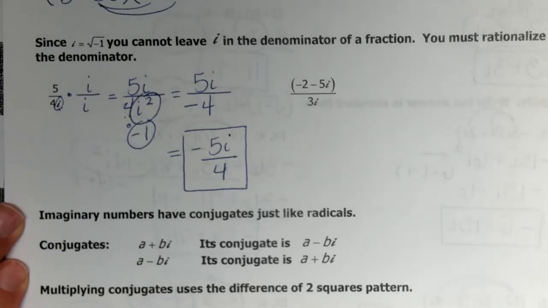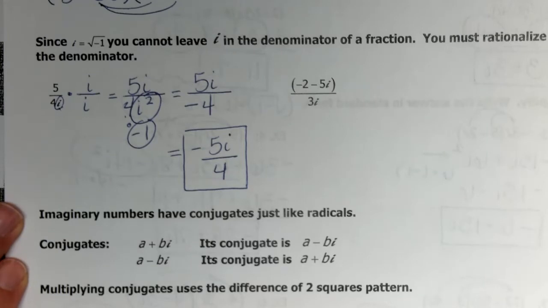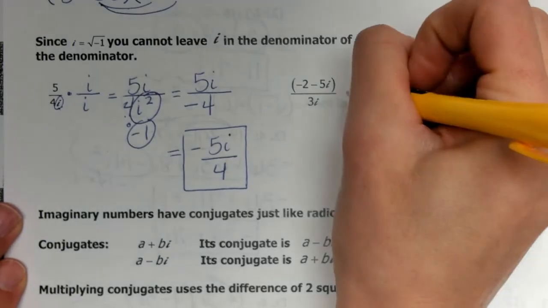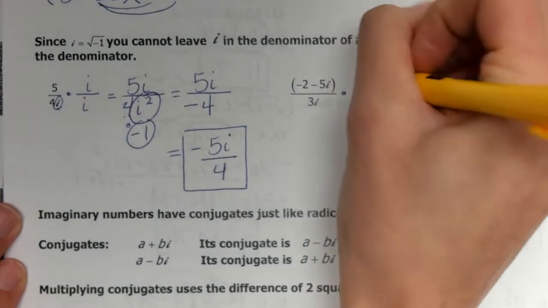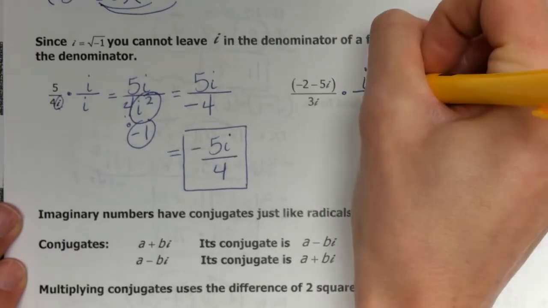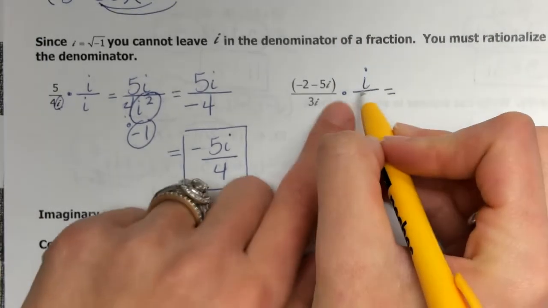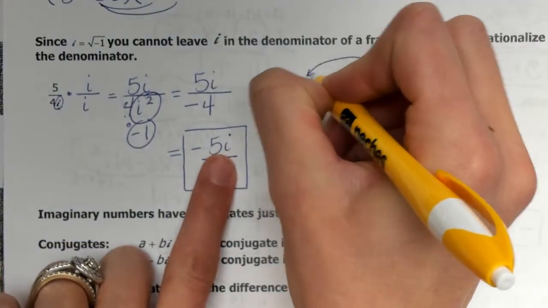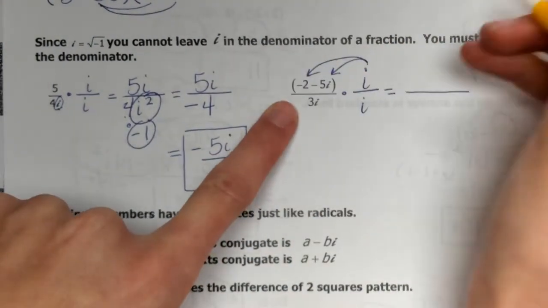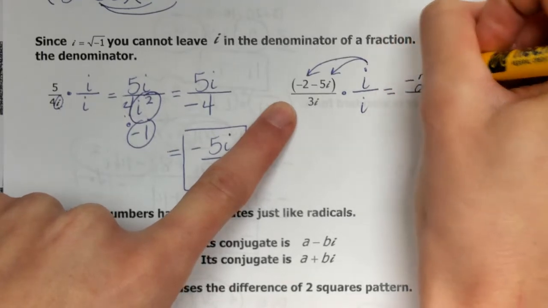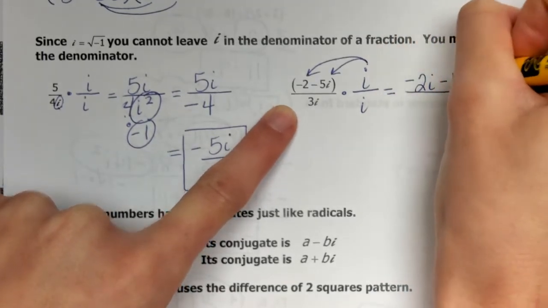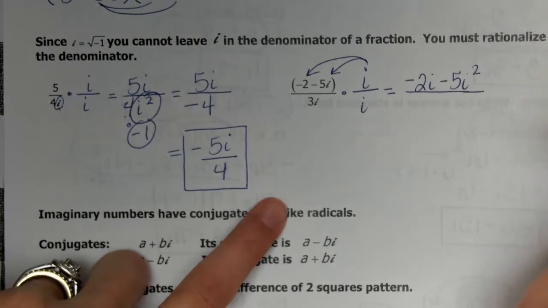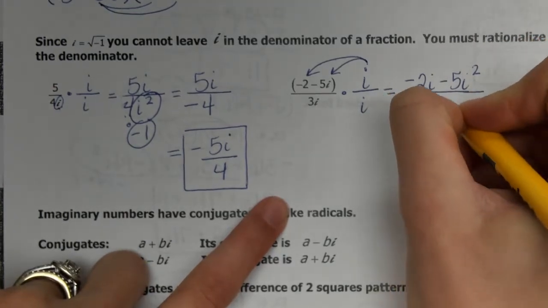Okay, so if I've got negative 2 minus 5i over 3i, again, the I is the only part that I need to get rid of, so that's what I multiply by. But now my numerator, I've got 2 terms in parentheses. I'm going to have to distribute that I. So it's going to turn into negative 2i minus 5i squared all over 3i squared.